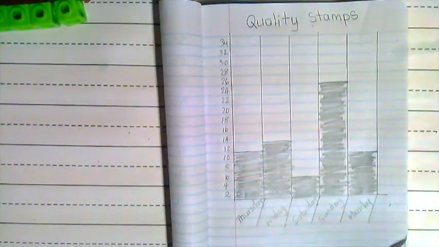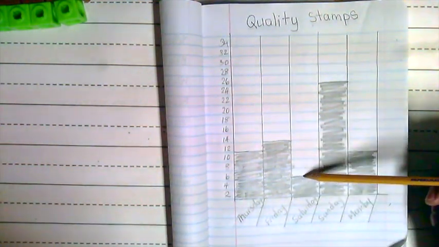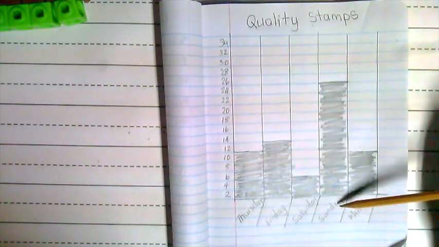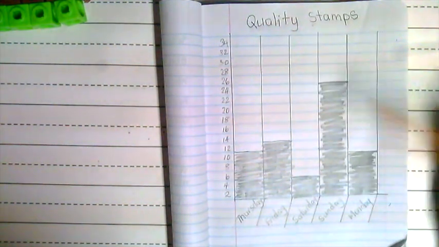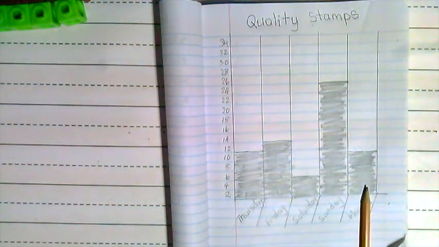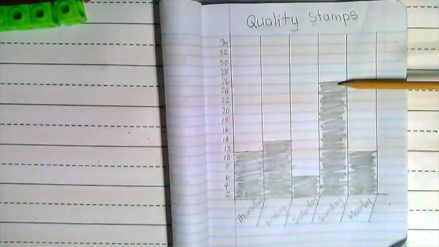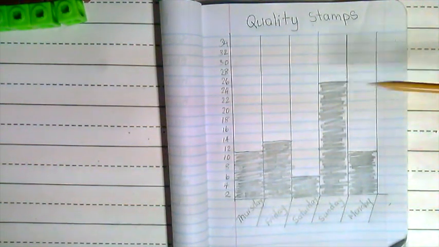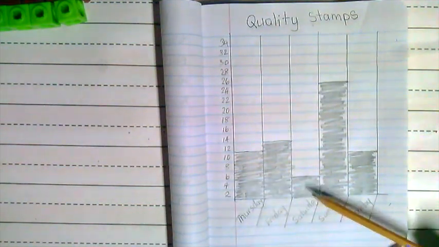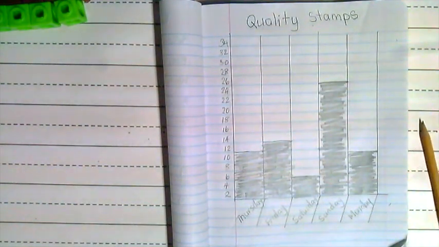So on Thursday, I got 10 stamps. On Friday, I got 12 stamps. On Saturday, I got 4 stamps. On Sunday, I got 24 stamps. On Monday, I got 9. Now, looking at our bar graph, we can clearly see that Sunday was the day that I got the most stamps. And Saturday was the day that I got the least amount of stamps.